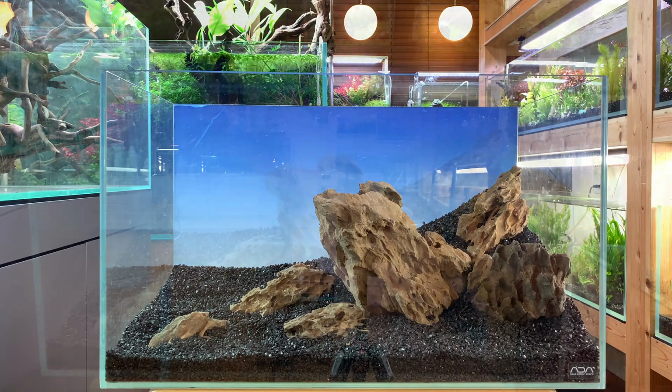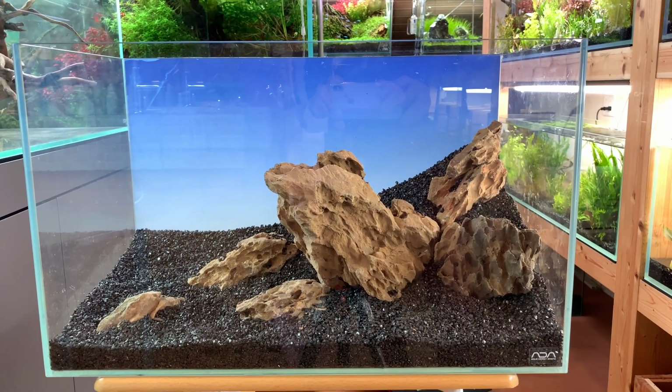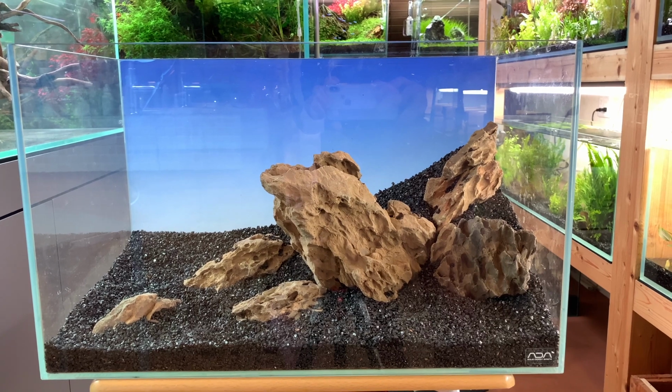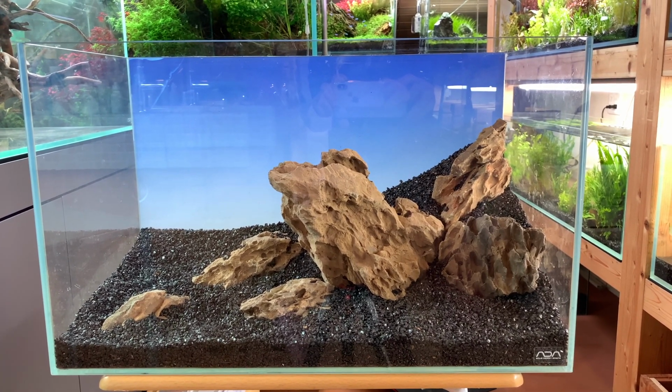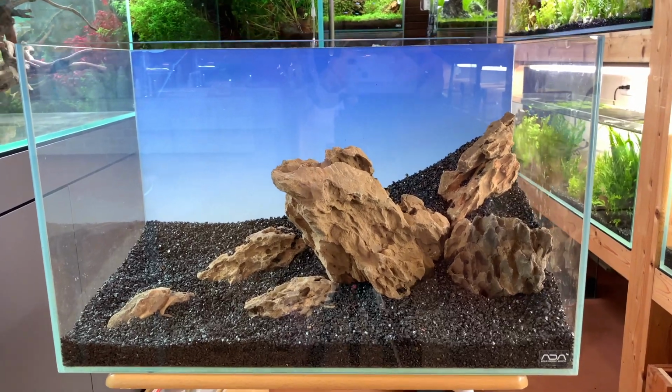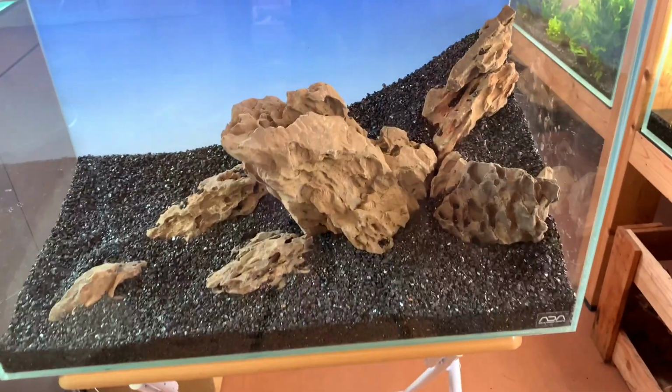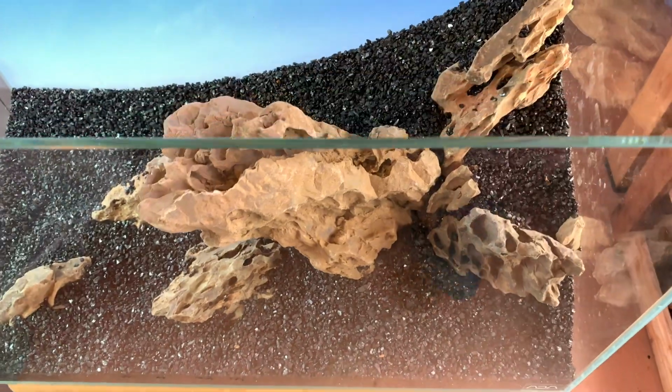Please check it out. This is the finished aquascape. For you to see around where the stones are placed, I will be filming this from an angle slightly above and change the angle.